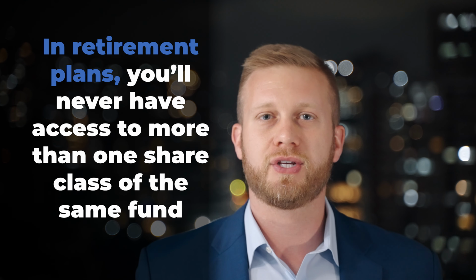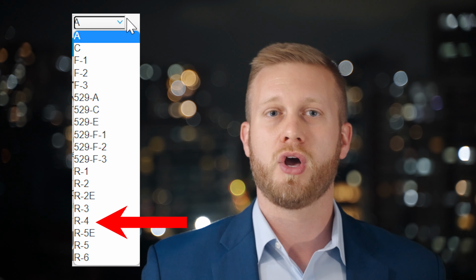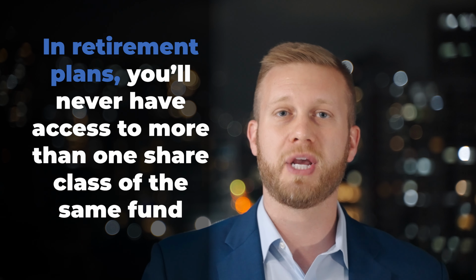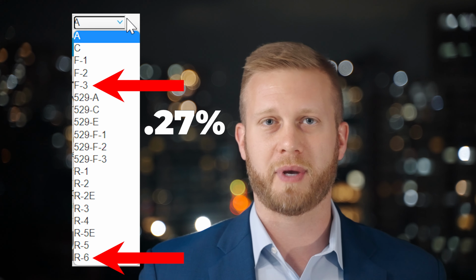In retirement plans, you'll never have access to more than one share class of the same fund. But for anyone curious, I'll briefly explain how they work and why there are multiple options. You can see here that American Funds has 6 different retirement share classes, called R1 through R6. They may be called other things at other companies like K or I, but again, the letters don't matter and you won't have options. The vast majority of retirement plans use the cheapest share class for each mutual fund in the plan lineup. In this case, it's the R6 shares, which cost the same as the F3 shares that we discussed earlier, 27 basis points.